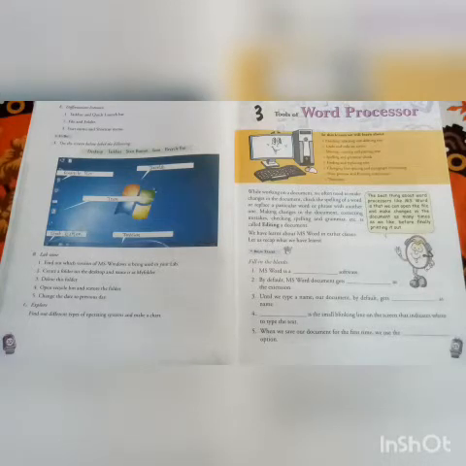Today I am going to teach you computer chapter 3, that is tools of word processor. It is a very interesting chapter and already I have given you that as a homework to read this chapter. So let's start. Students, what is Microsoft Word program?